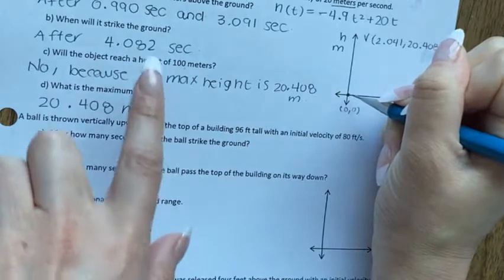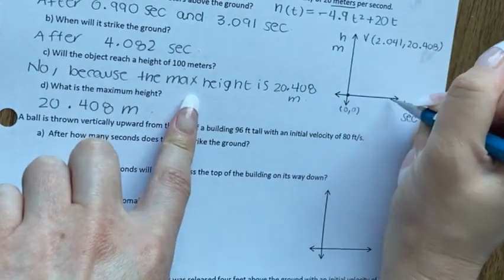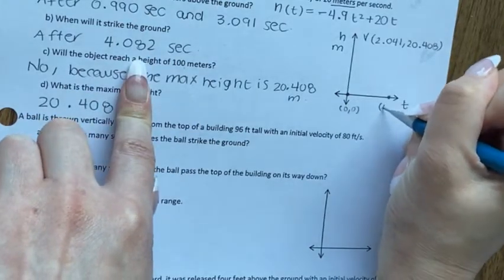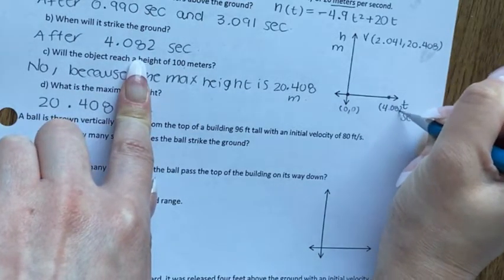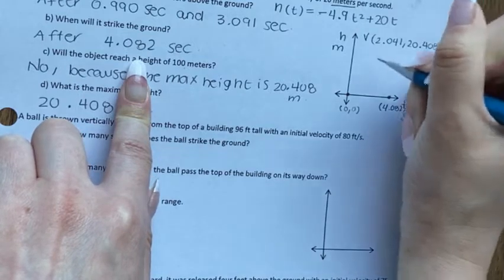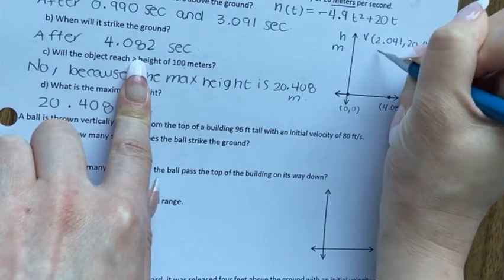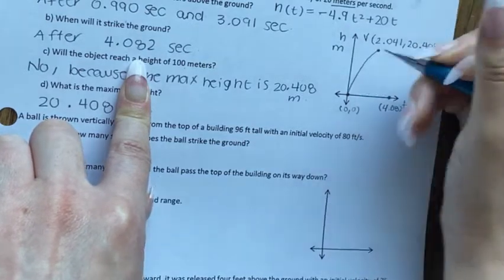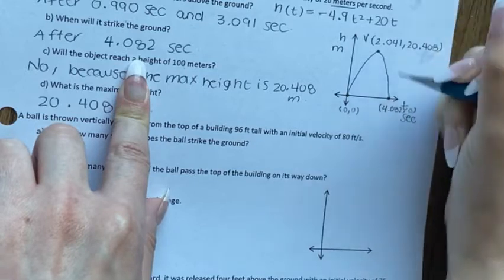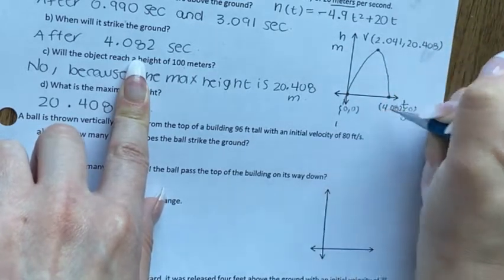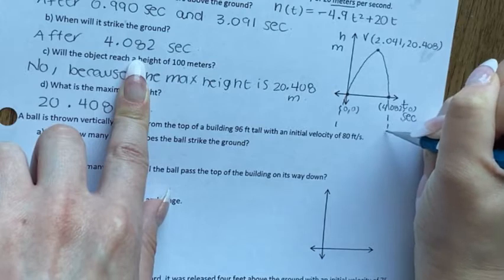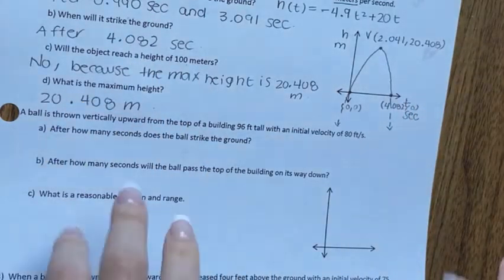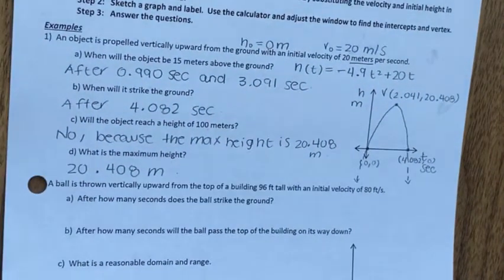So the first thing that I know is that the other, basically 0 is going to be the point, what did we say that it was? It was 4.082, 0. Another thing that you have is the vertex. You know that the vertex is here, so you have a situation like this. Please note that the parabola continues, but we don't want that part of the parabola for our situation. So those are the answers for your first problem.